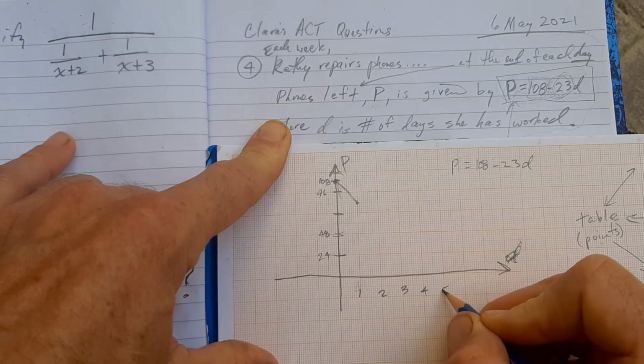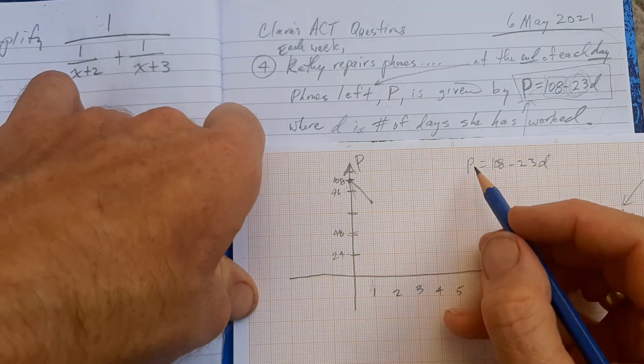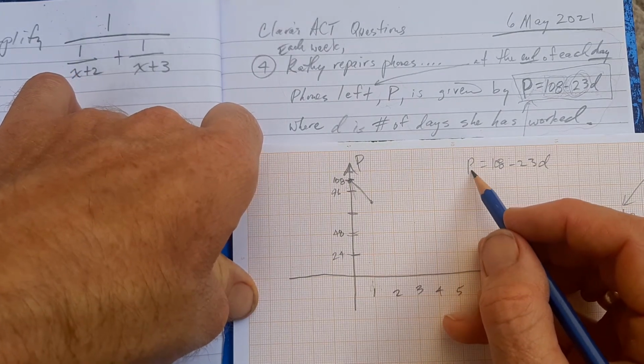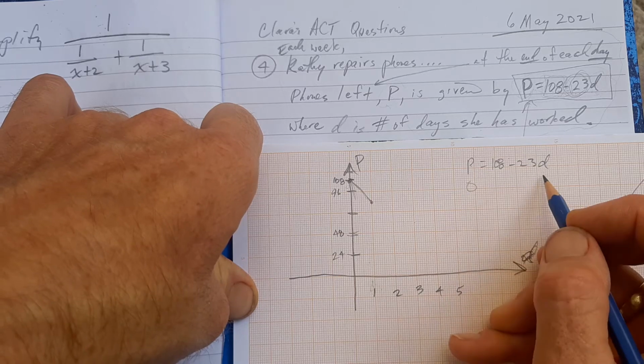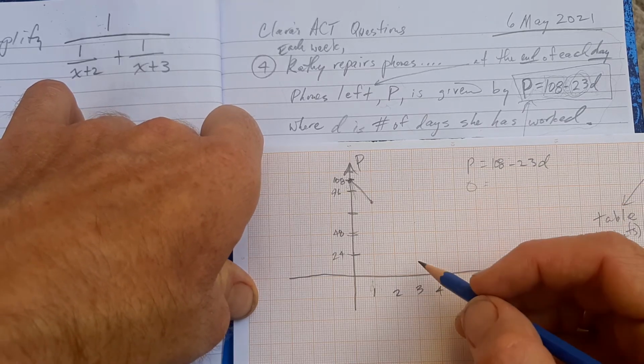When does she finish this? Well, she'd finish when she's got 0 phones left, right? You can put a 0 in there and solve for D: 0 equals 108 minus 23D, and find where this hits here.